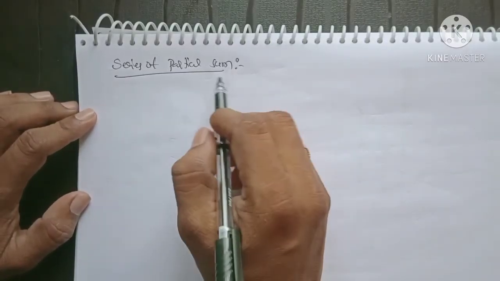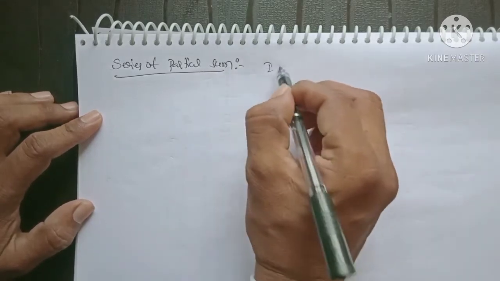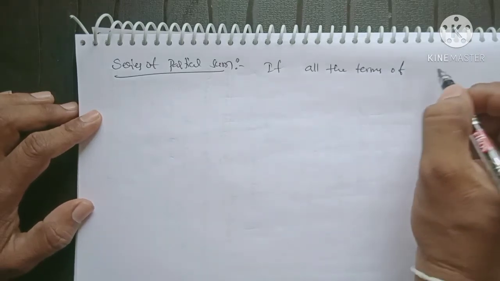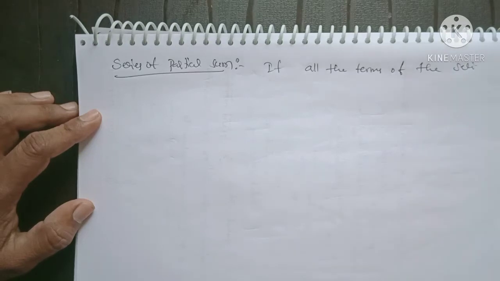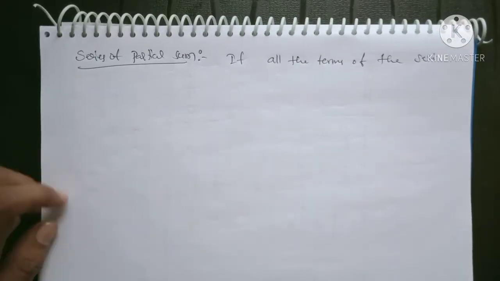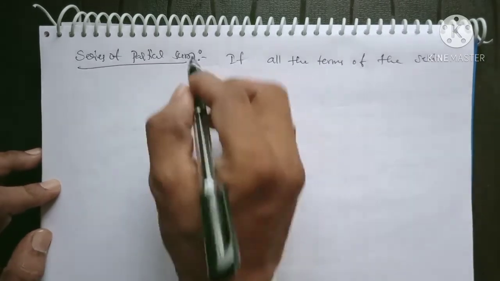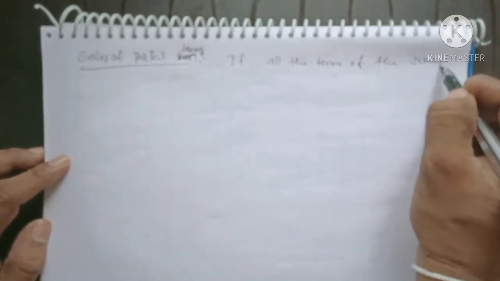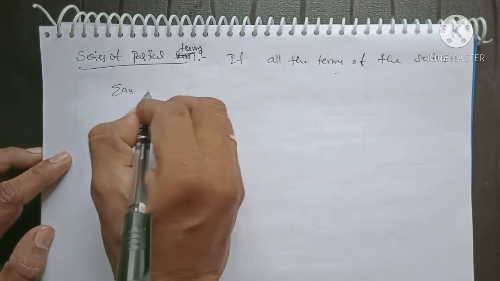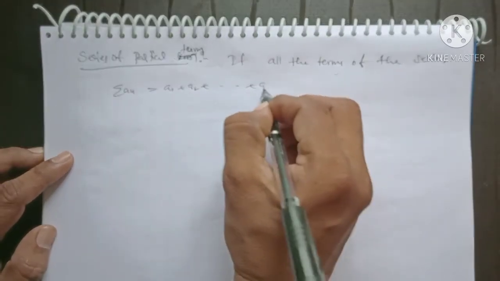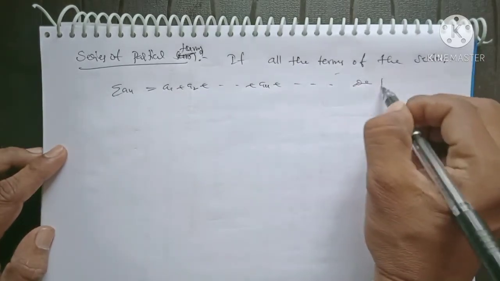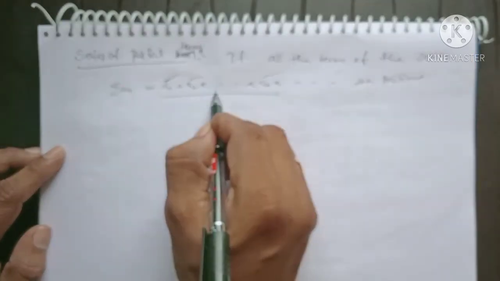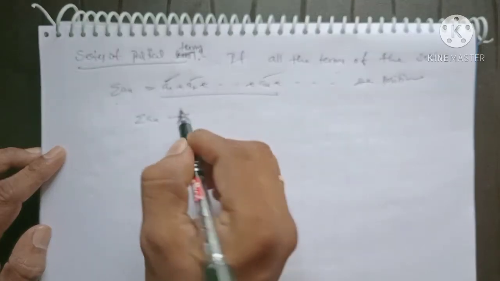Okay, now series of partial sums. If all the terms of a series sigma an is equal to a1 plus a2 plus and so on plus an plus etc. are positive, that means a1, a2, a3, all the terms of a series are positive, then the series sigma an is said to be a positive term series.